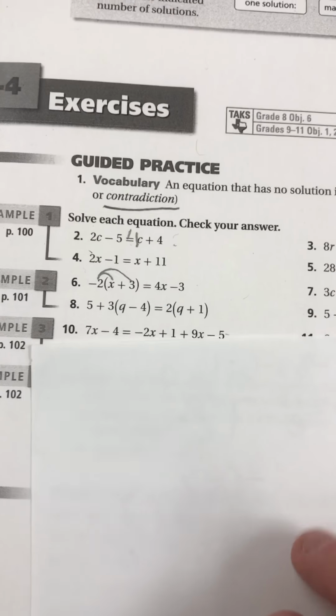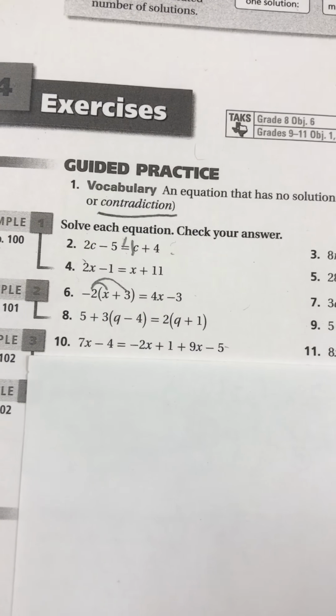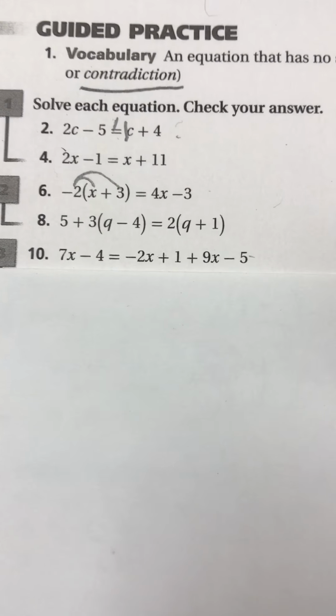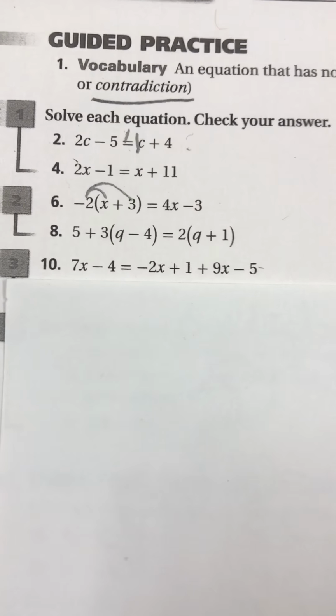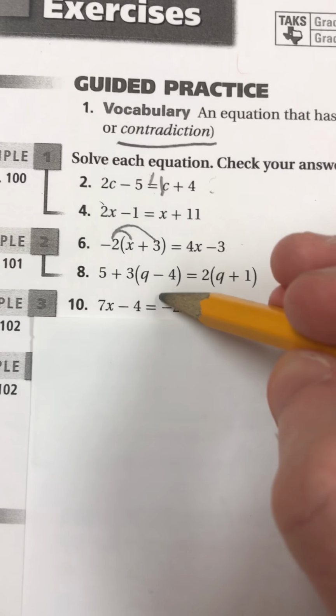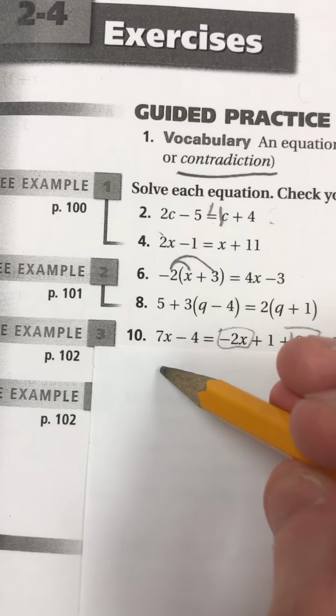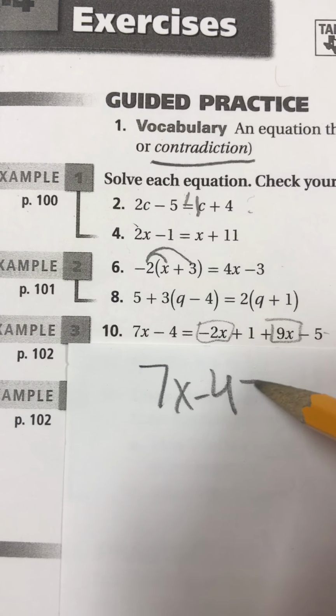All right, and the last type of problem I'll do for us really quick, and then I'll release you to do some of your own work. We'll just do number 10, to get each type of problem. For this type of problem, what we need to do is combine our like terms on this side. We have our negative 2x, our positive 9x. If we combine those, I'll rewrite this left side.